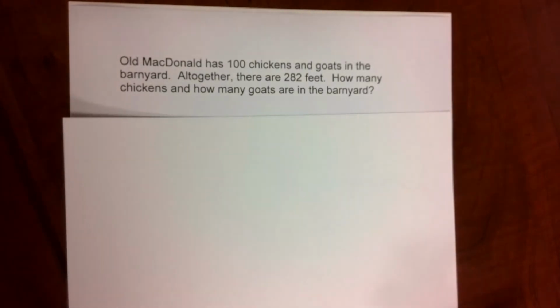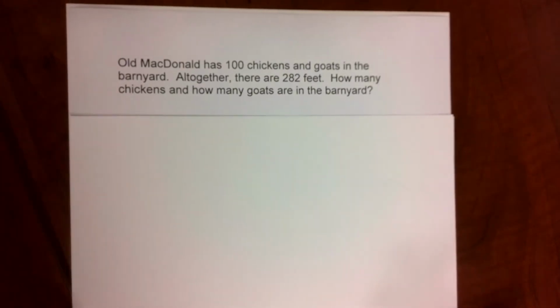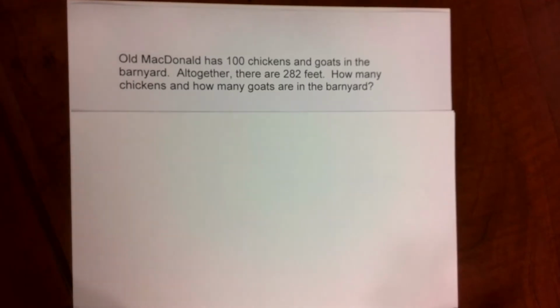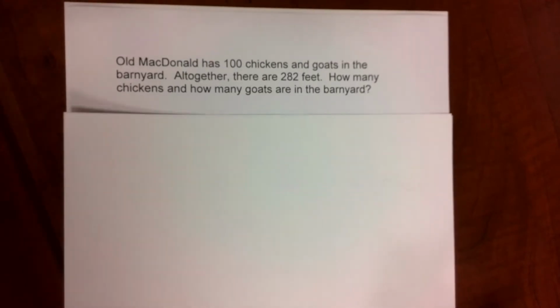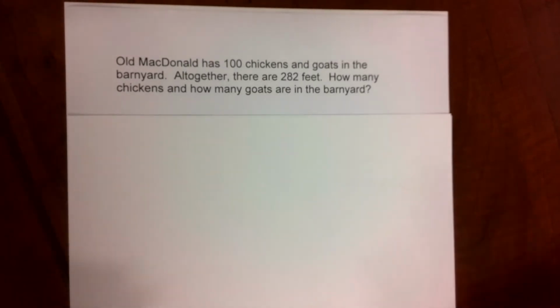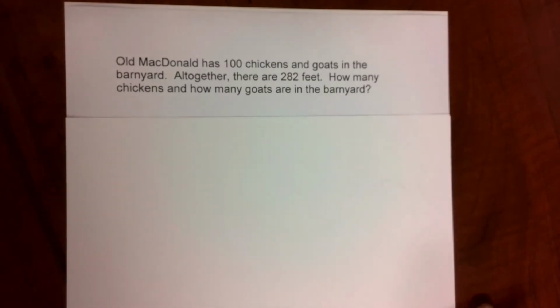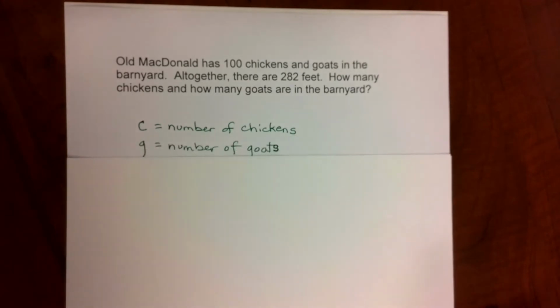So Farmer McDonald has 100 chickens and goats. We don't know how many chickens, we don't know how many goats, but the total is 100. The other fact is that they have a total of 282 feet. Since we don't know how many chickens and goats, I'm going to say C stands for the number of chickens and G stands for the number of goats. Those are variables that stand for numbers I don't know.